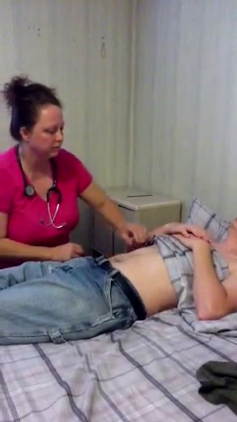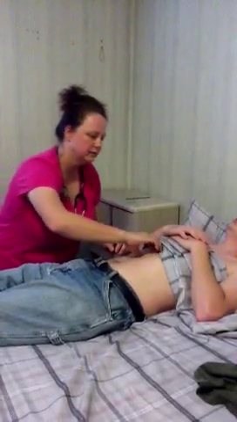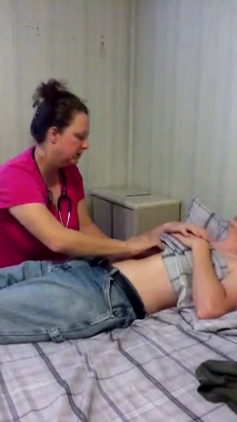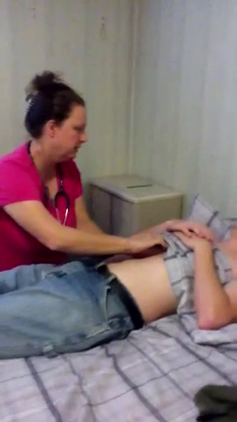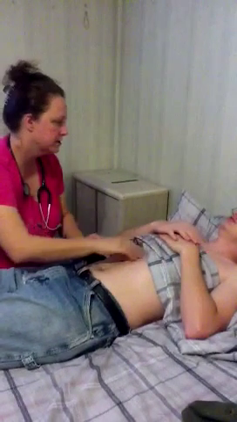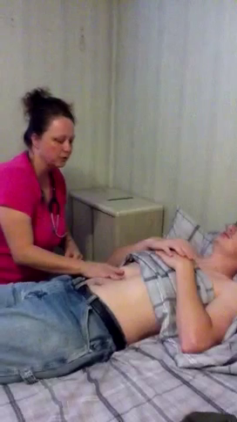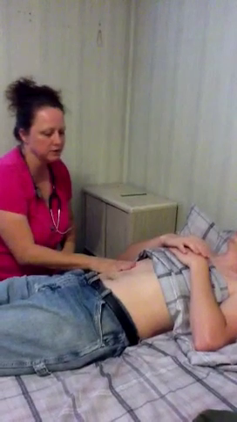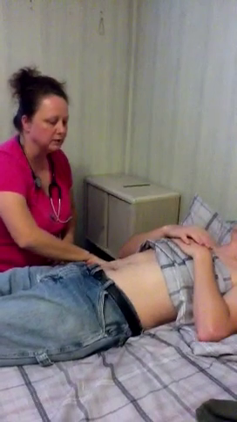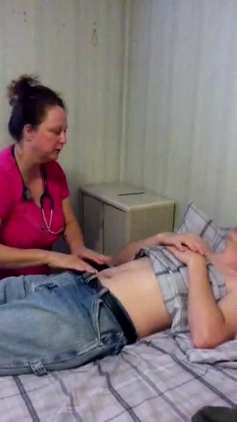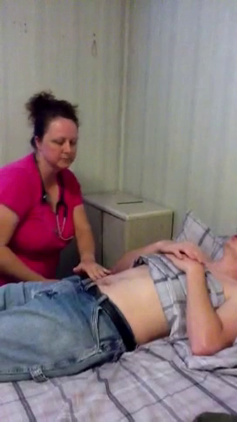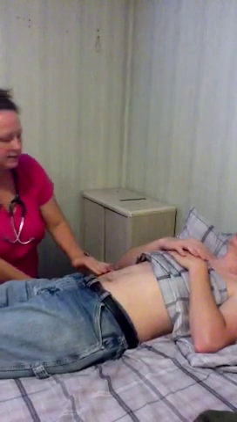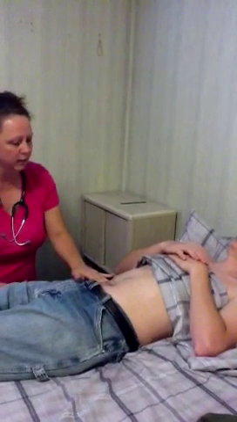Alright. And then we'll do the Murphy sign. Take a deep breath in for me and let it out. You'd be watching for the inspiration to stop with that if he was having any gallbladder issues. So, looks like we're going to pretend that Wesley is having some signs of appendicitis, some rebound tenderness, pain located in that right quadrant.